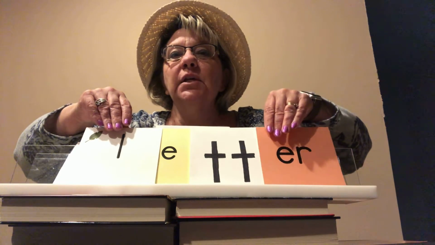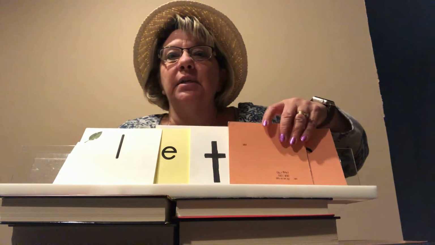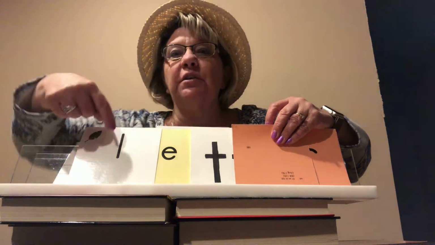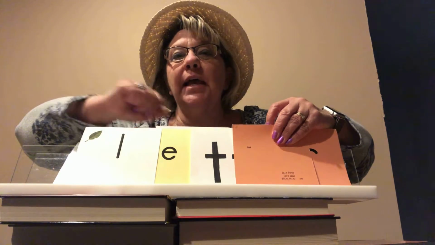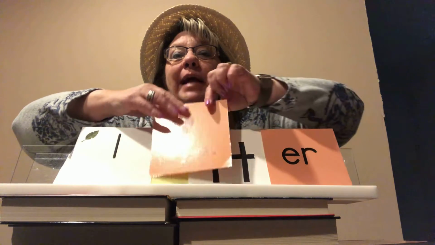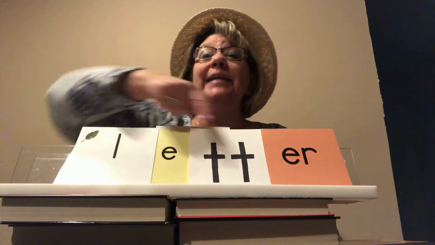Okay, so I have my 2 T's in the middle, so I would divide my word between my 2 T's. So if I cover up the end of this word or the second part, this is where I would break my word apart. It's easier to figure out my first part. Okay, I have l, et, let. So my first part is let. Now I can go figure out my second part. T, ter. So now let's put that together. My first part was let, ter, letter.